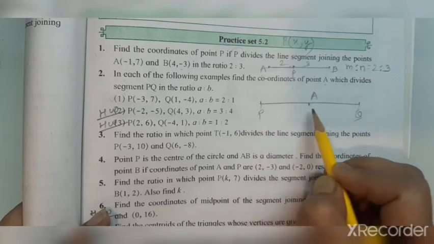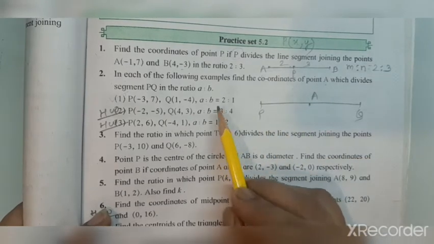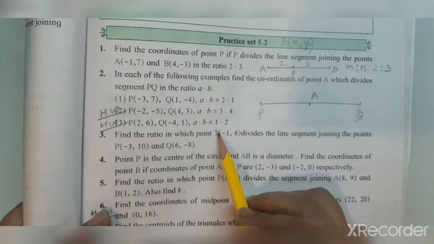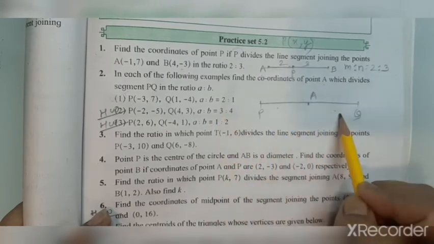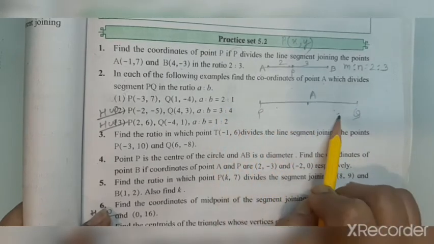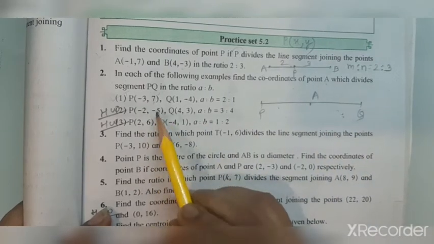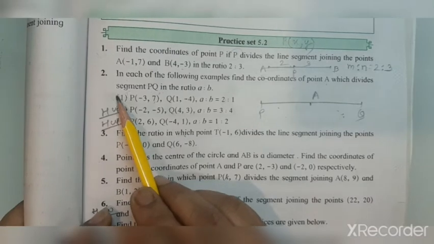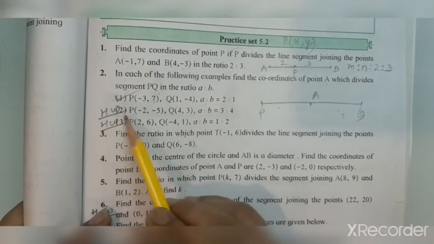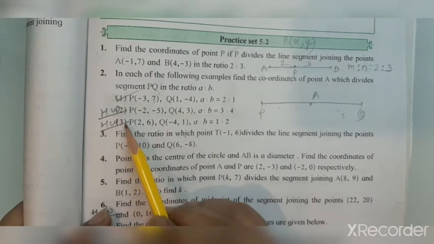Now, there are three sums, and every time the ratio is changing. In the first sum the ratio is 2:1, in the second sum the ratio is 3:4, and in the third sum the ratio is 1:2. So we have to solve three different sums here, and the points given are also different. I'll be solving the first sum and explaining it to you. The second and third are for homework.